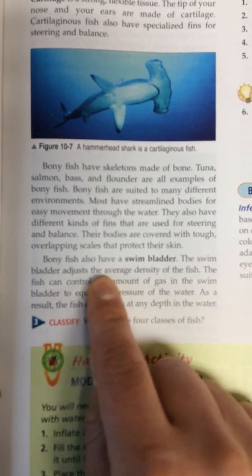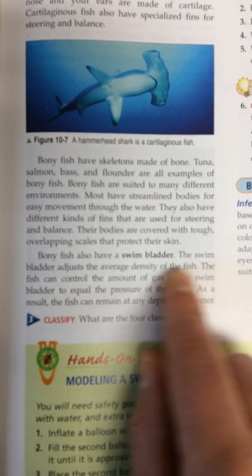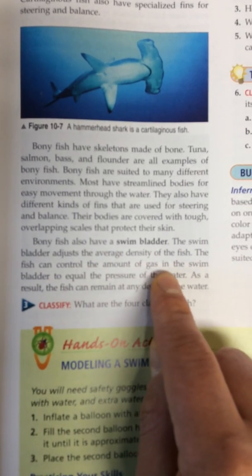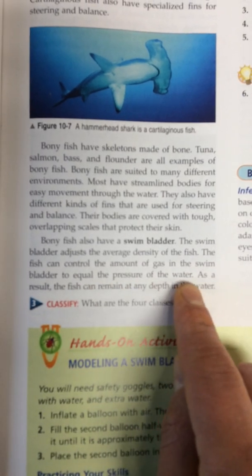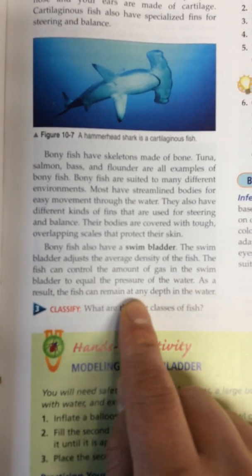The swim bladder adjusts the average density of the fish. The fish can control the amount of gas in the swim bladder to equal the pressure of the water. As a result, the fish can remain at any depth in the water.